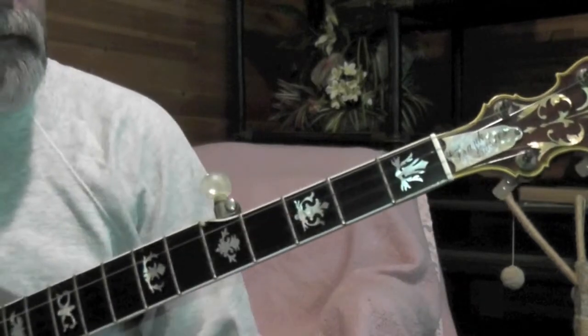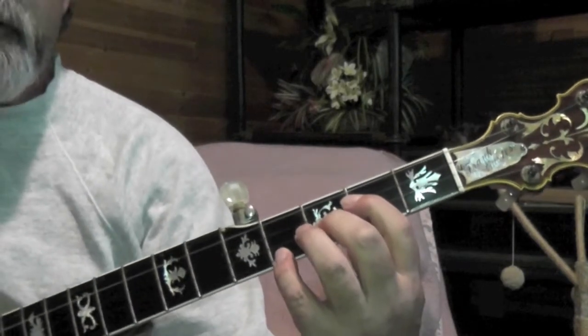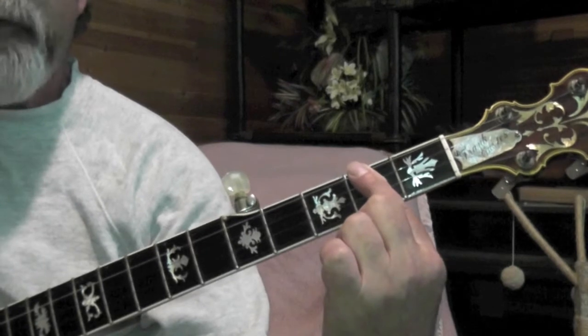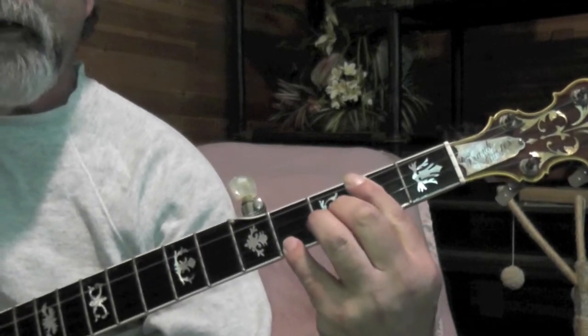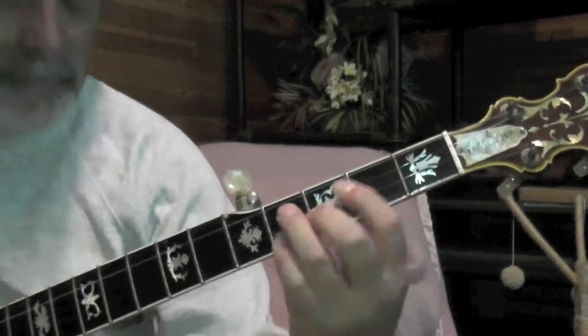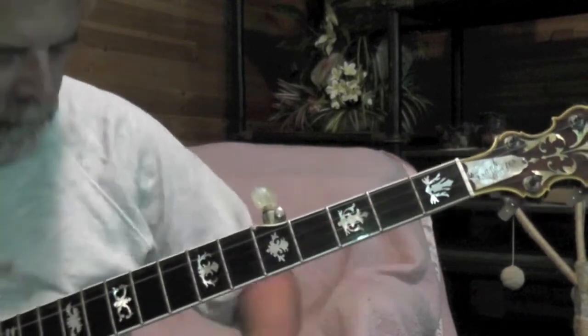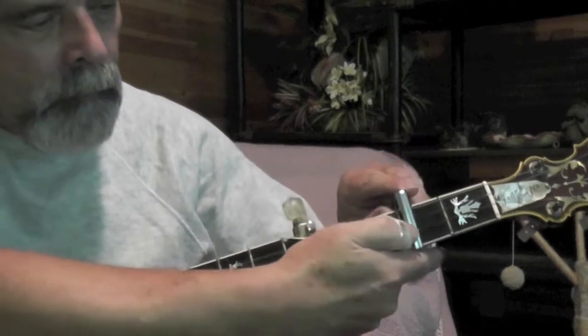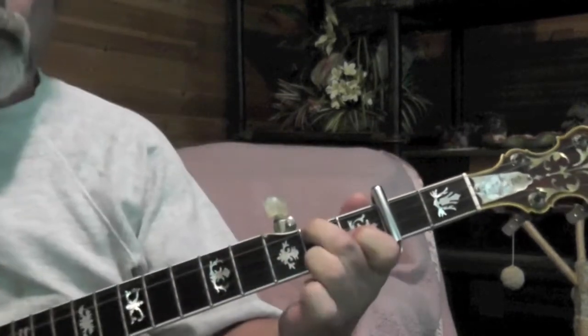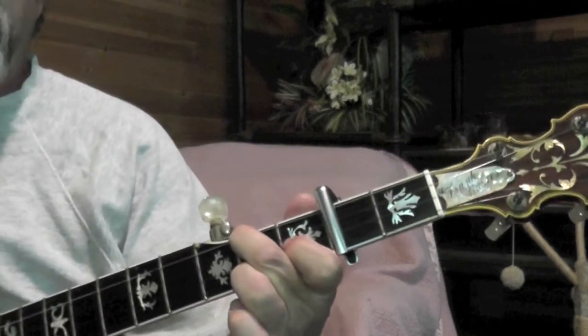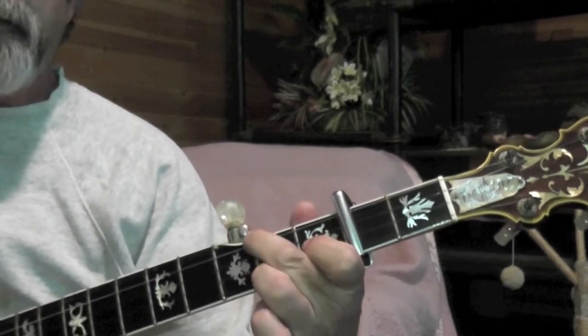So an open chord, that becomes a D, but if you were capoed to A, it's still a D. So here's without a capo, here's with a capo, it's still a D chord, A, D.